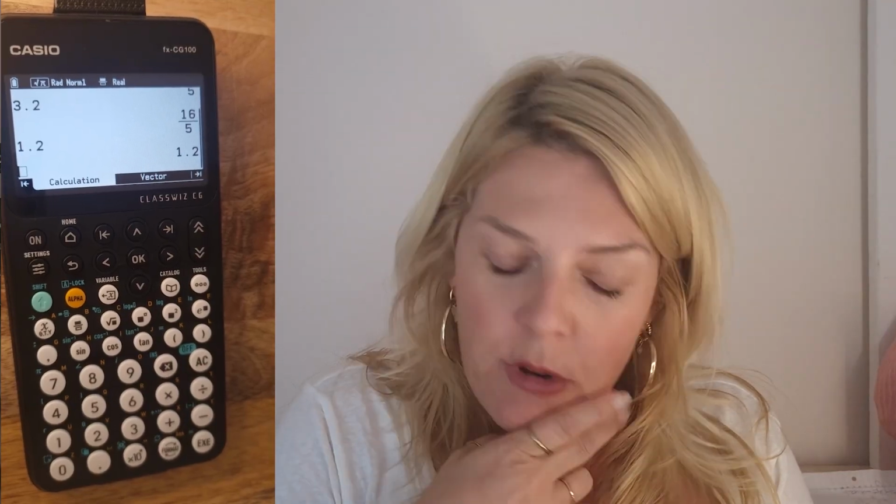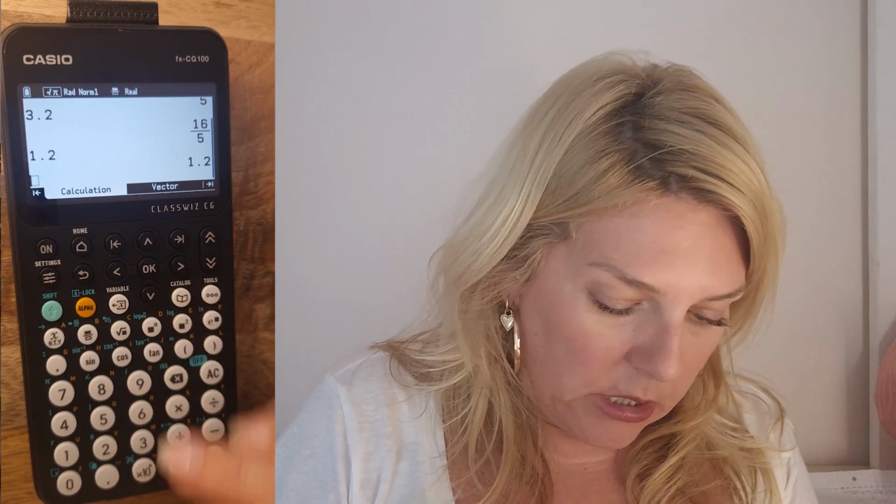To print the screen, capture is the one to the right of that. So you've got copy on the 0, paste on the decimal, and then screen capture on the standard form, the times 10 to the power. So if you want to capture that screen, because obviously you'd want to do that, shift and then that, and it comes up saying capture.